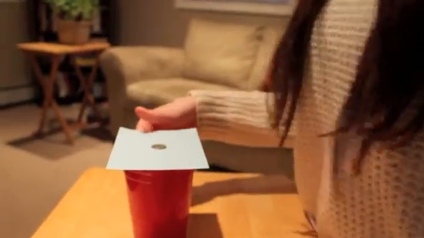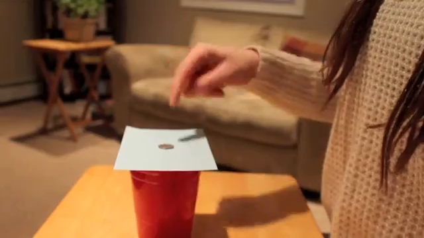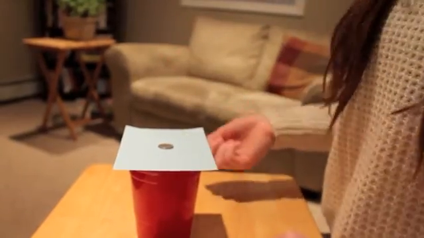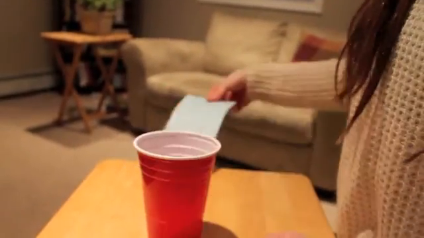Any object at rest will stay at rest unless acted upon by an external force. Also, any object moving at a constant velocity will remain moving at that speed unless acted upon, of course, by an external force. By pulling the flashcard quickly away from the cup, the dime will fall into the cup due to the force of gravity.